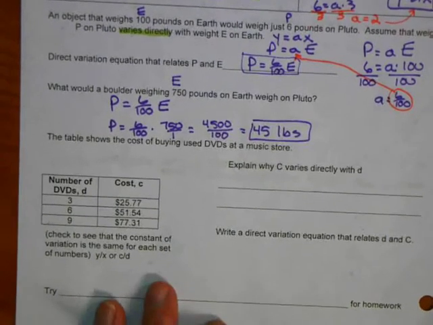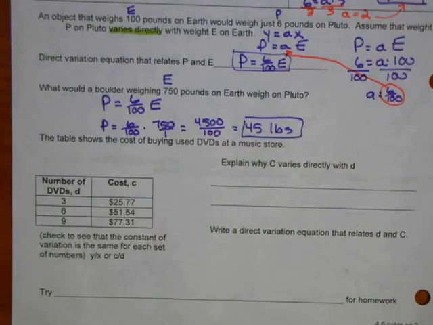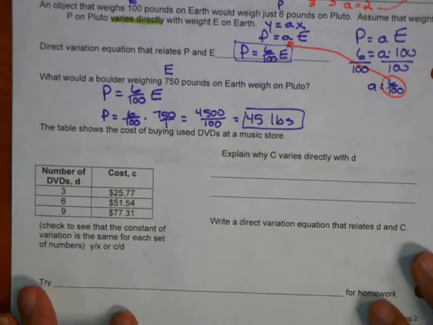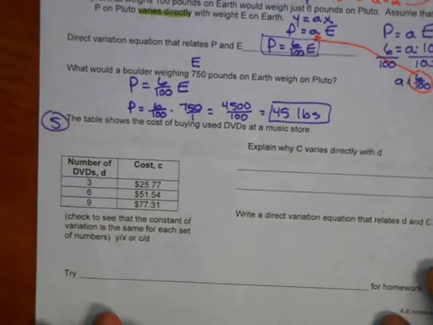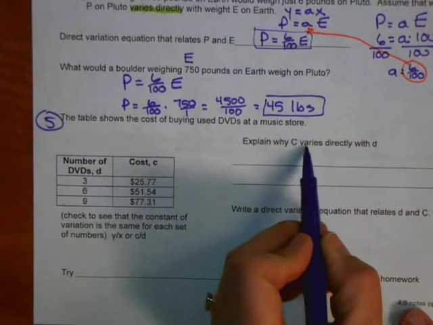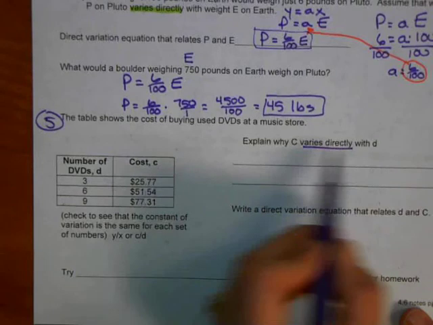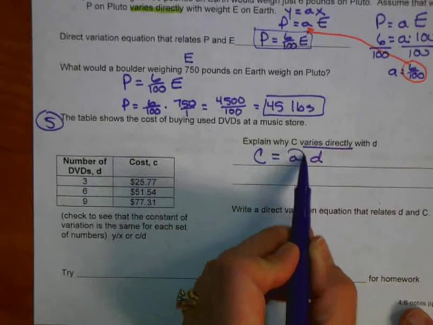Okay? Pluto. All right. So this now is completely different. This is the 5th thing you'll have to do. Still direct variation. It says that C varies directly with D. So I'm going to have C equals A times D. I need to figure out what A would be.